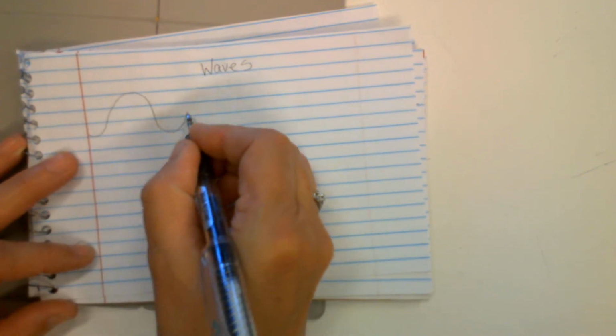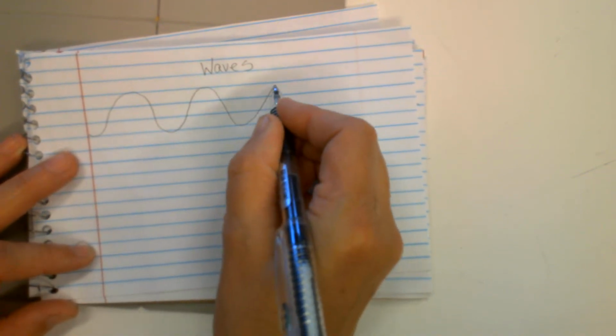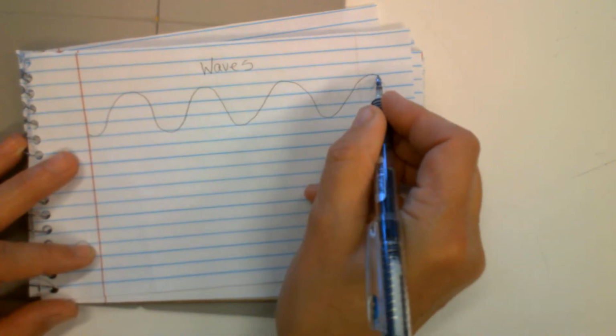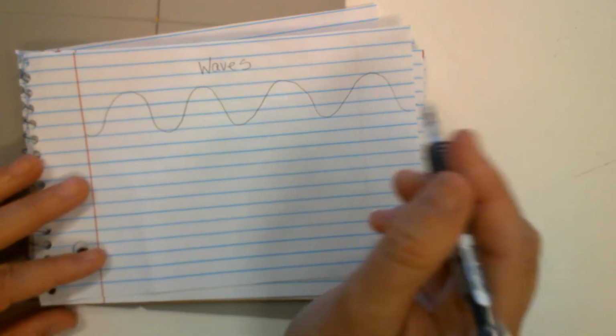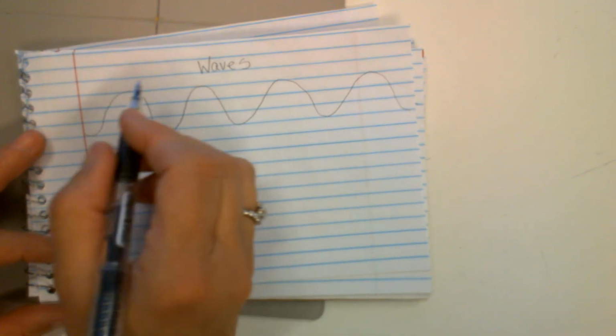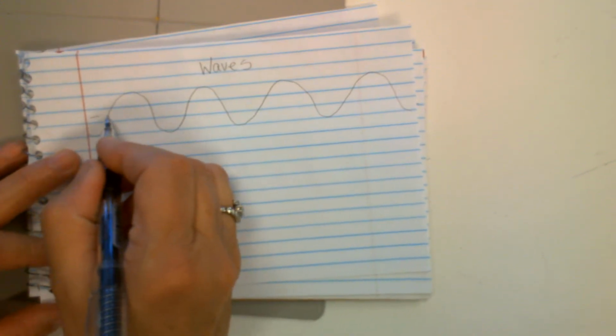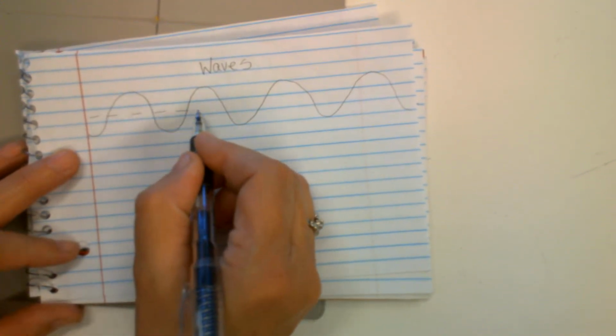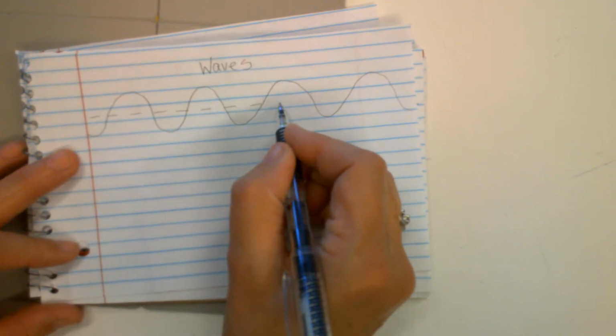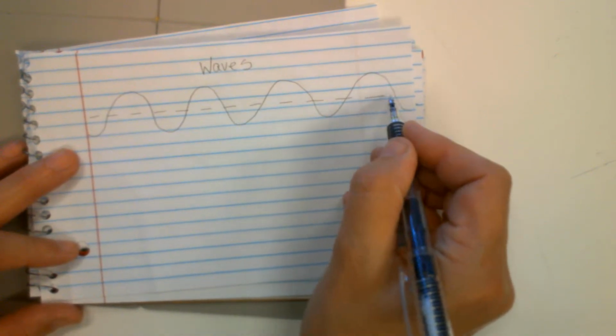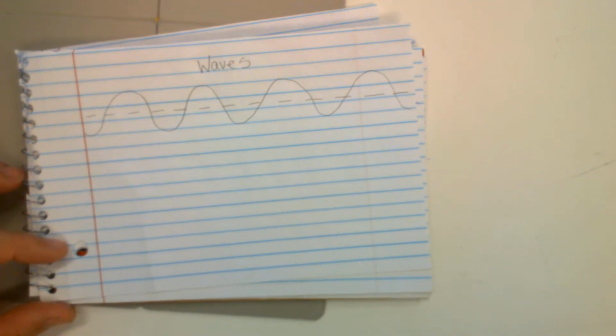in our notebook. So I'm going to go like this, and I'm going to make it kind of a fat wave, kind of a big. I'm trying to make them all about the same size. If they're not perfect, that's okay. Okay, then we're going to take a dotted line and just put it in the middle in between these waves like this. Okay. All right, so the dotted line, you'll see what that's for. It's just kind of like to hold our place or that type of thing.